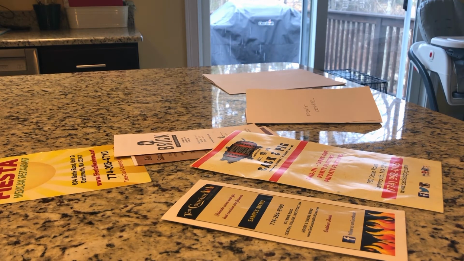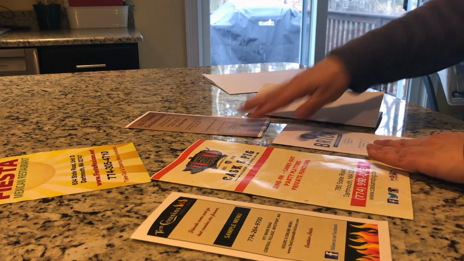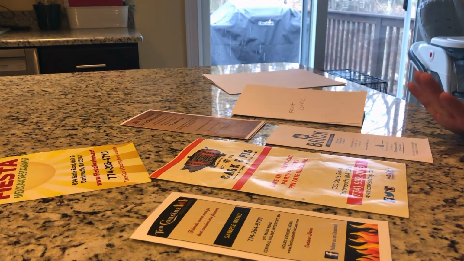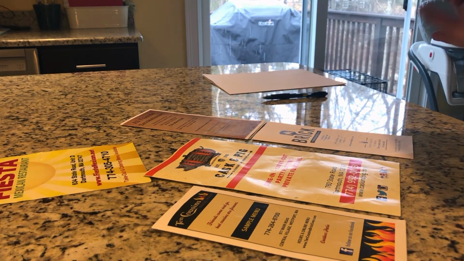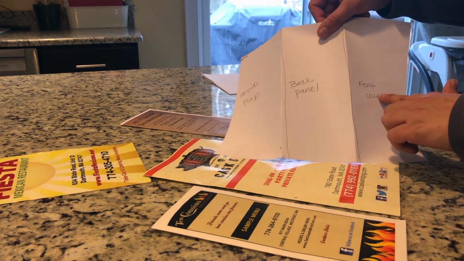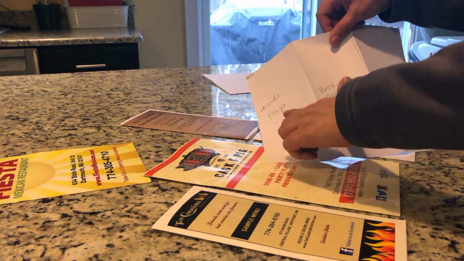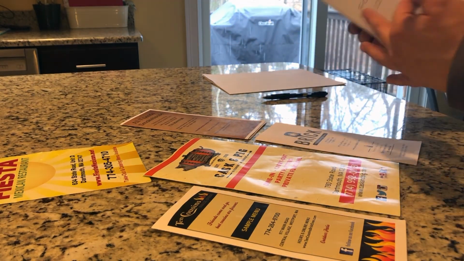So those are some of the things that you're just going to have to keep in mind until you get a little bit more comfortable putting these together. It's really helpful to keep a visual aid on your desk while you are setting that up. And again, if you don't have a menu, you can take a blank piece of paper, clearly label it front cover, back panel, inside flap, column 1, column 2, column 3.